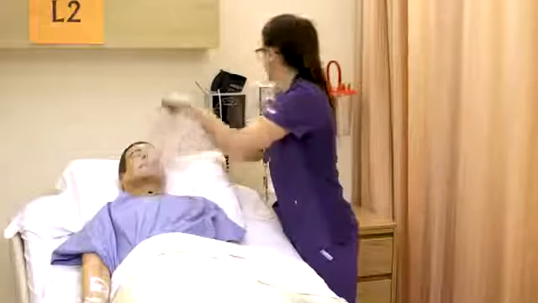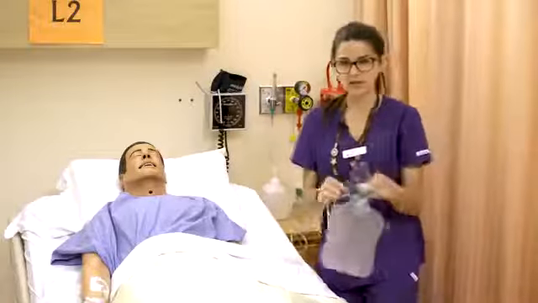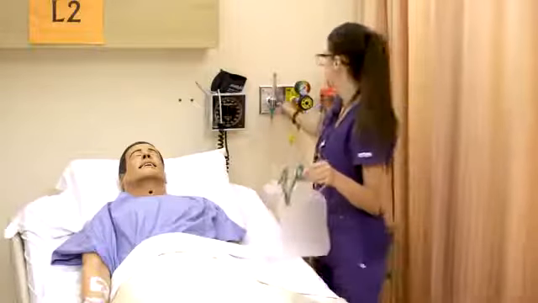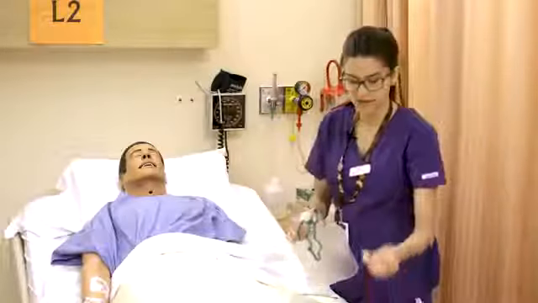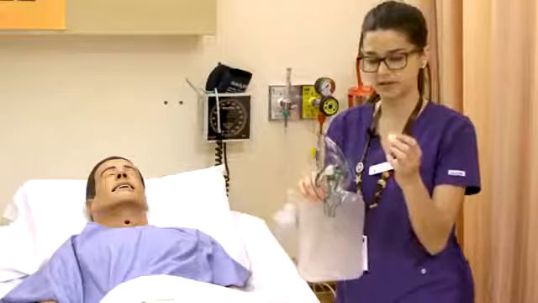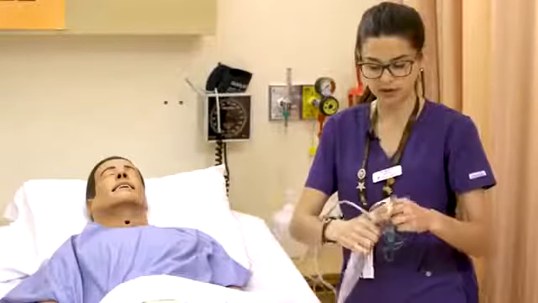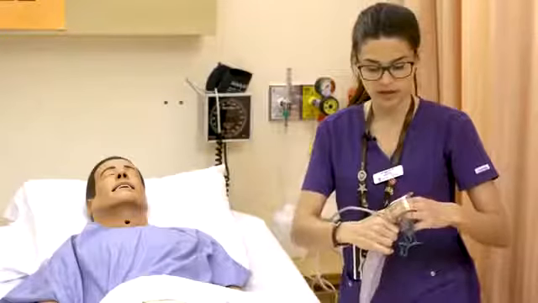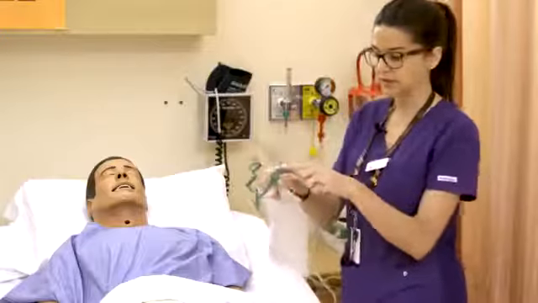So the difference between this one and a non-rebreather, or now it's known as a modified non-rebreather, is the use of the valves. In that package, like I said, it comes with these little white discs, or flexible discs. These are the valves. For the modified non-rebreather, you put a valve here, and as you can probably imagine or see a little bit, this acts as a one-way valve.